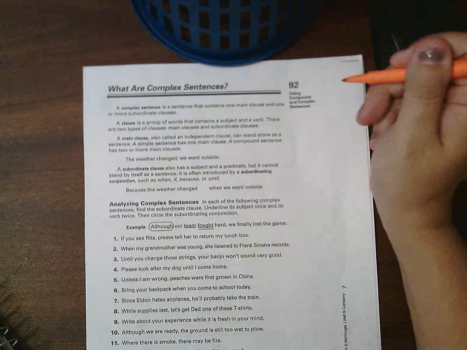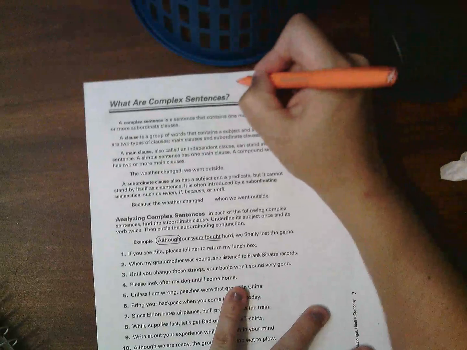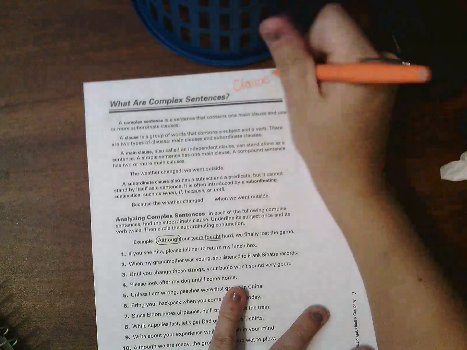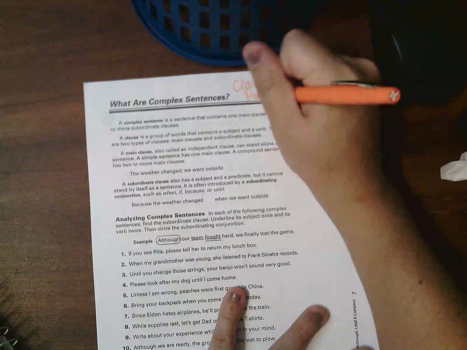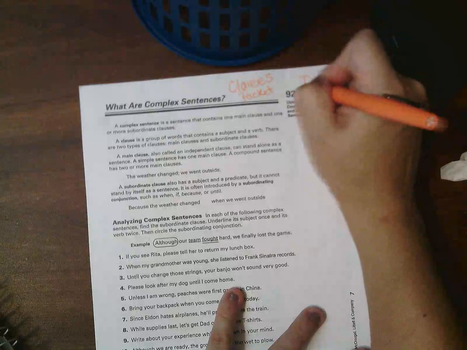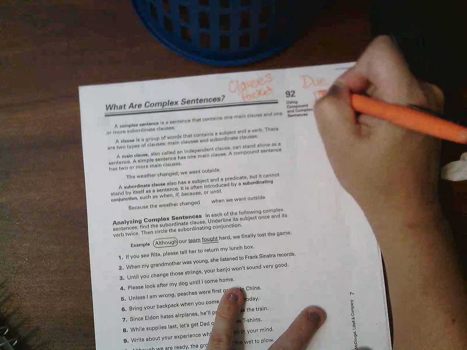So we are starting our packet, and this packet is going to be the clause packet. If you look at it in terms of grading, you're going to see it entered in as the clauses packet, which is going to be due Friday.